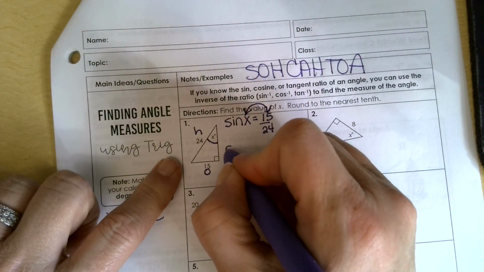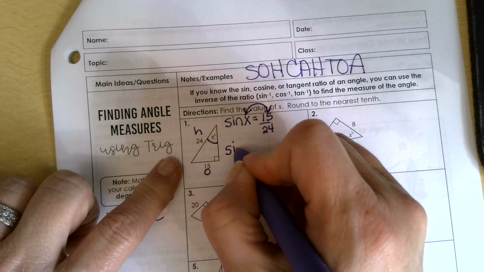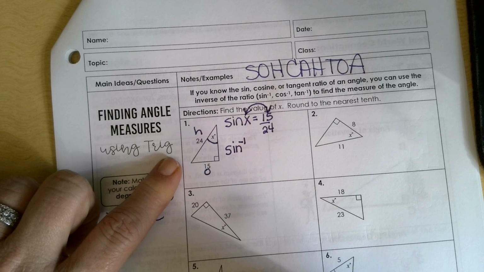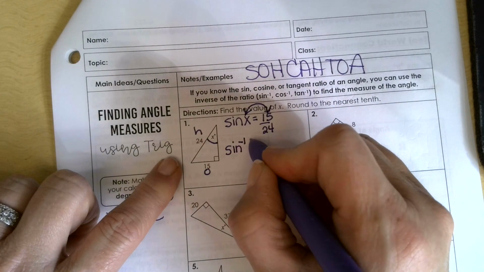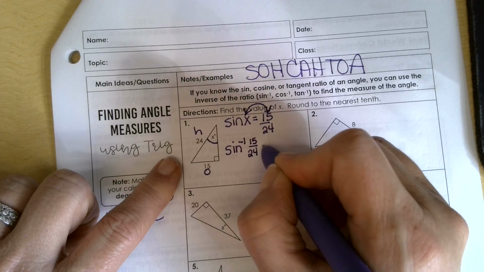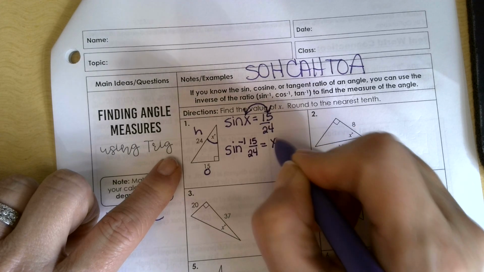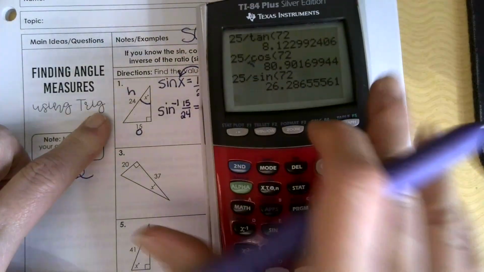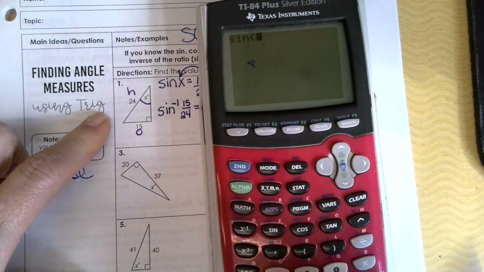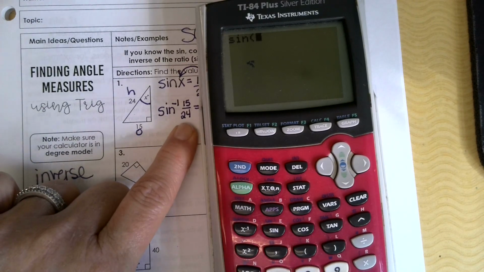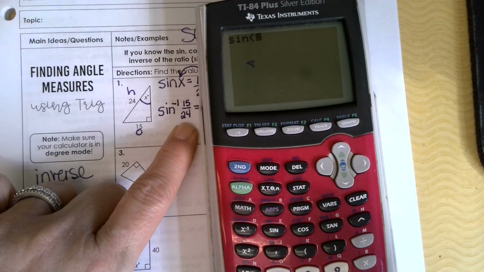And when we do that, by switching those places, it now has turned into an inverse function. And it's going to be 15 over 24. You're not flipping it. You are just switching places. And that is equal to x. This is what we're typing in our calculator. So it's going to be sine inverse, and then we're going to put 15. And you can use your ABC key or you can use divided by.